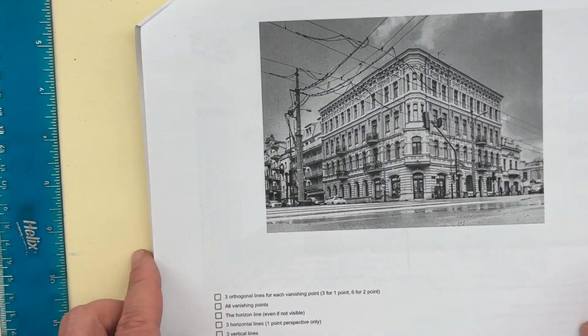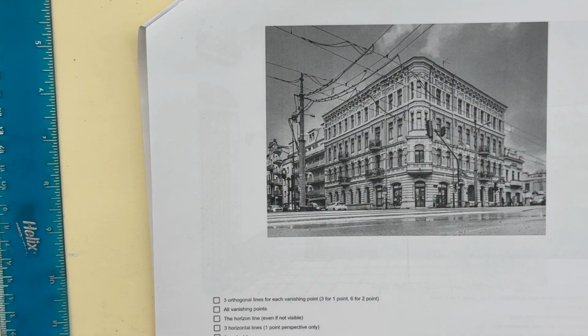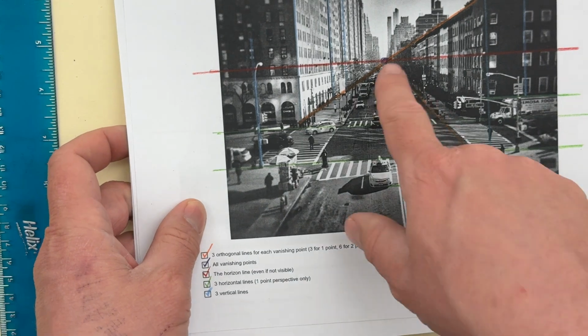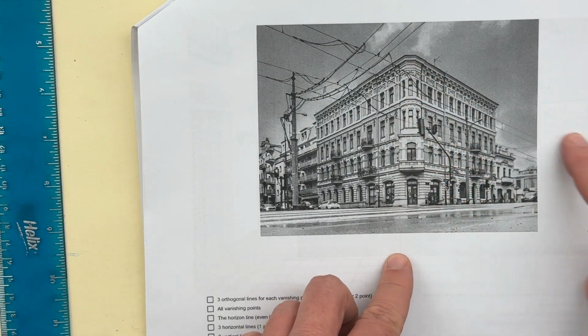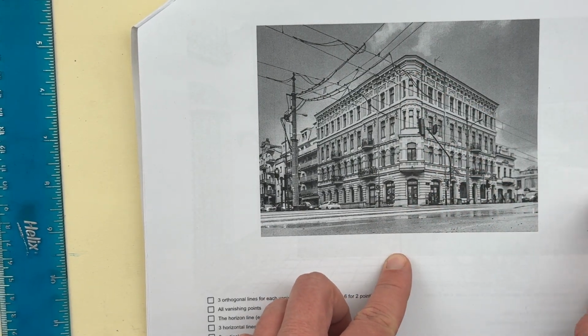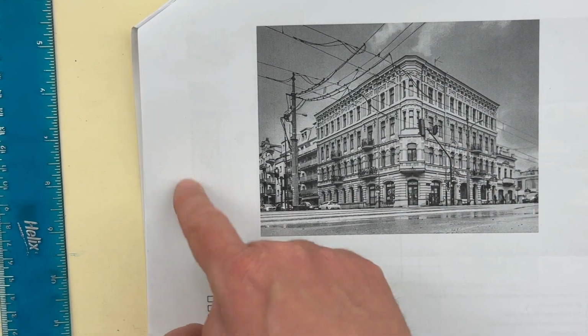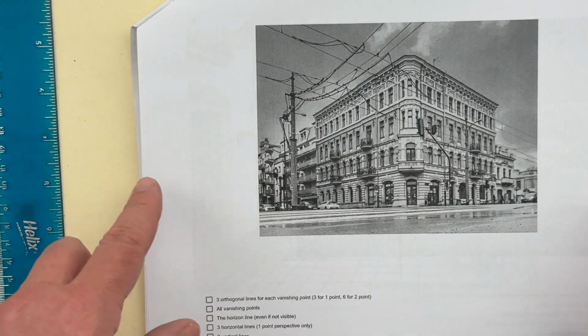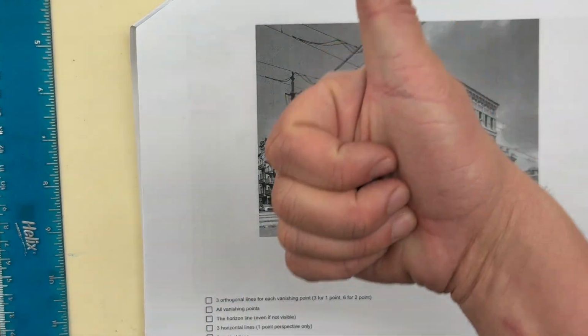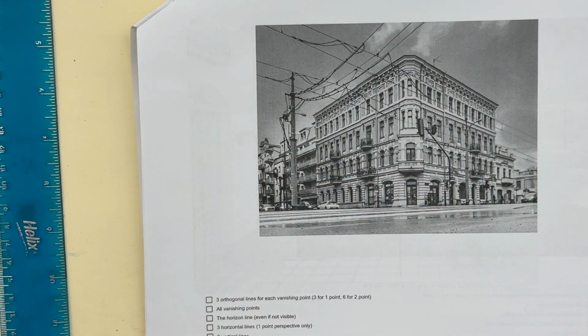All right, so now we're moving into 2-point perspective. So with 1-point perspective, we got one vanishing point right in the middle. For 2-point perspective, we're going to have 2 vanishing points. You can see these diagonal lines point towards something over here and something over here. One of the tricky things about 2-point perspective is sometimes the vanishing points are going to be off the page. I've tried to size the photographs so that the vanishing points will still be on the paper for you, so you should be good to go.